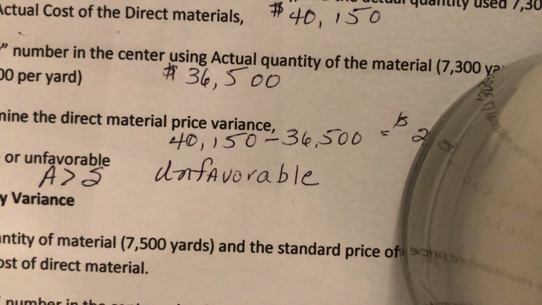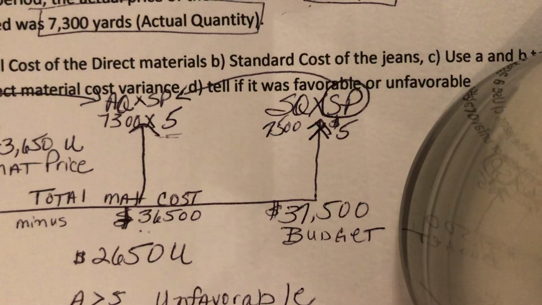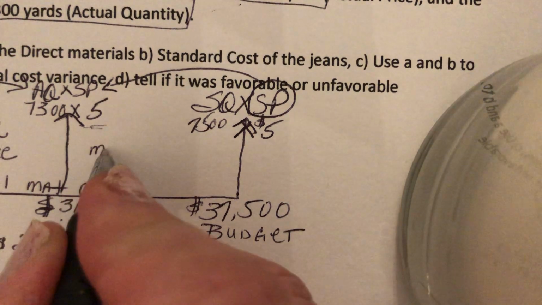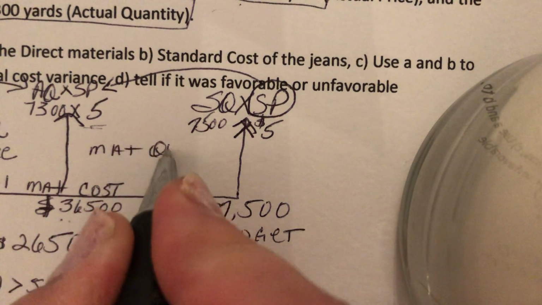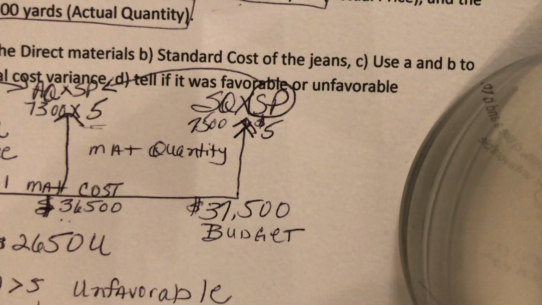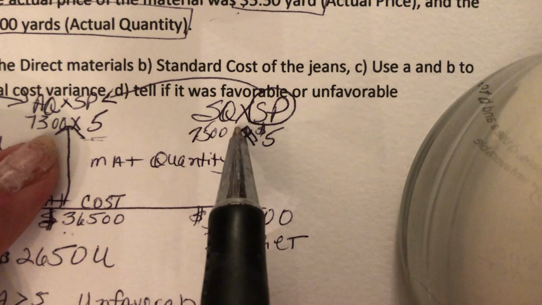Okay. So make sure you get all that down when you do your homework. Okay, and then the last part is the other side of this little diagram. And this is going to be how much did you use? This is going to be your material quantity. Okay, material quantity.